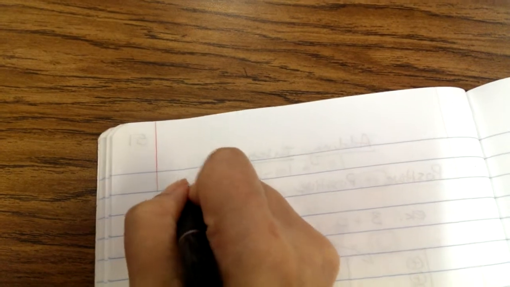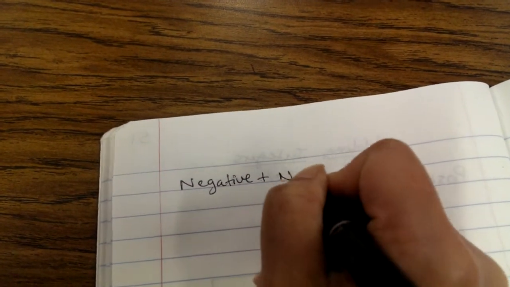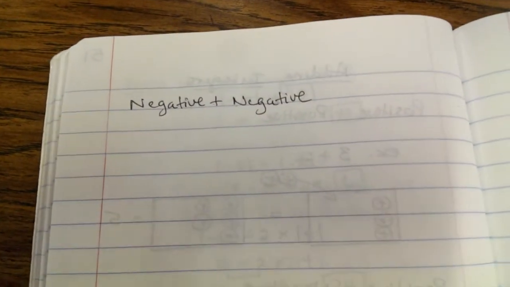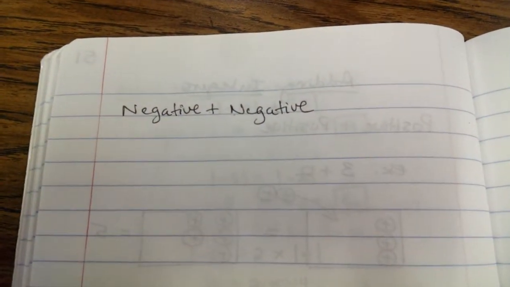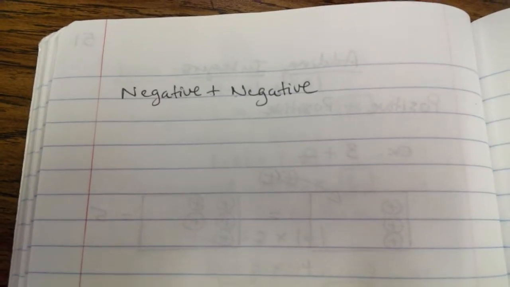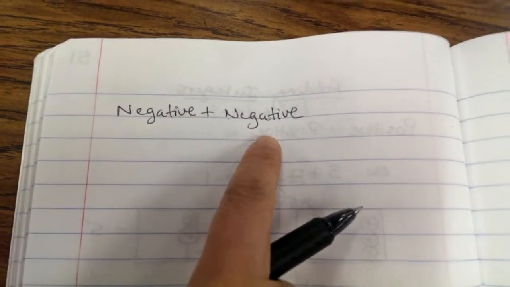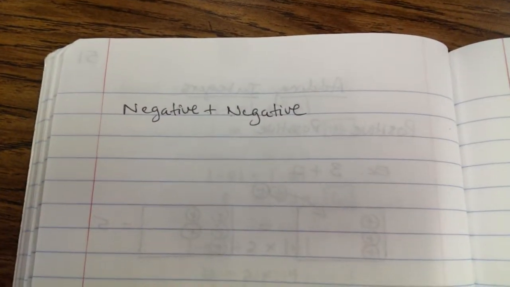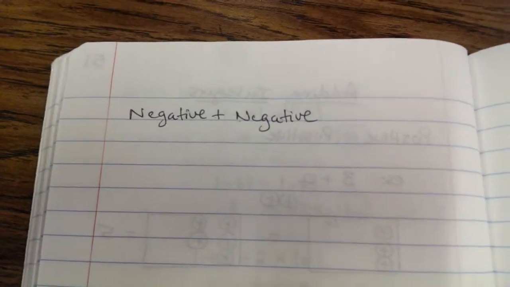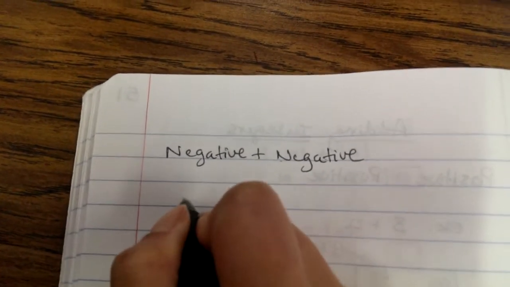This time, let's add a negative plus a negative. Now, what do you think happens when we have a negative and we add in more negatives? So that's like debt and then plus more debt. Are you going to get any money from this? If you have debt and you're adding more debt, no, you're going to be in more debt, right? So a negative plus a negative will always give you a negative.